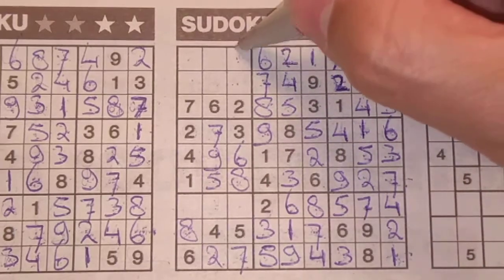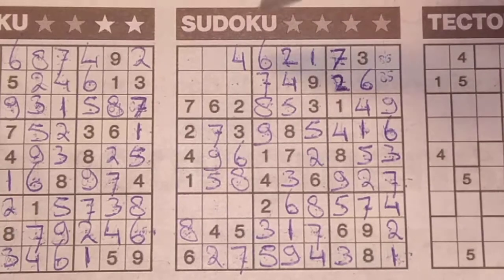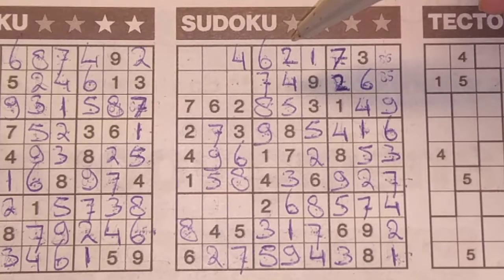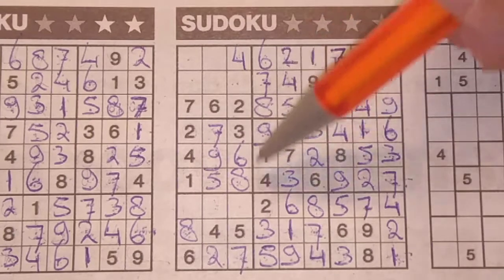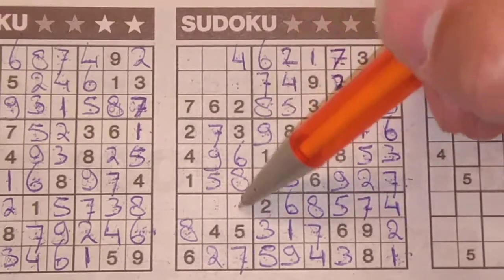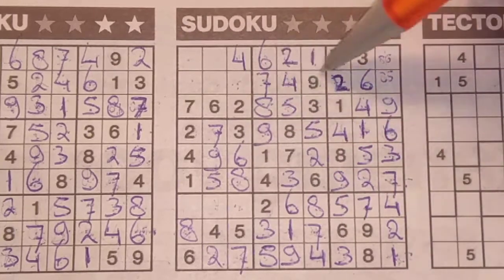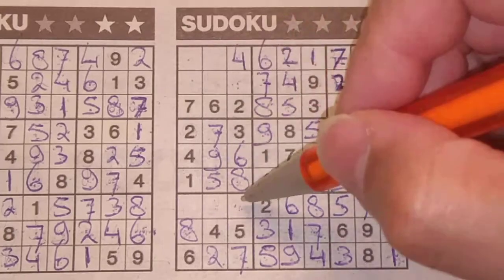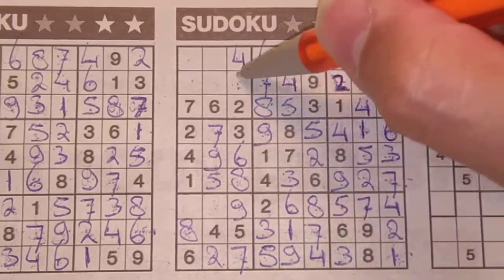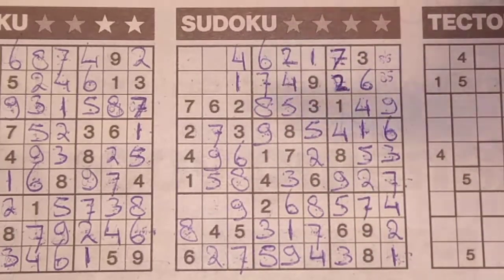No 4 there. 4 should be here. 2 numbers left in the third column for the numbers 1 and 9. We have a 9 here, so no 9 there. 9 should be here, and the 1 goes there.